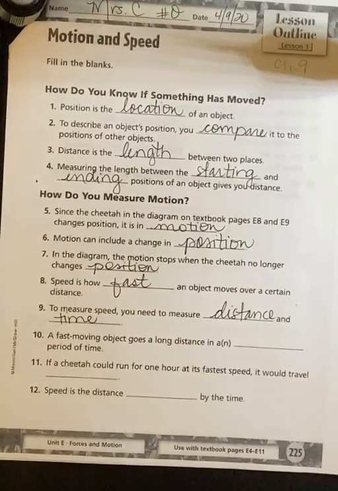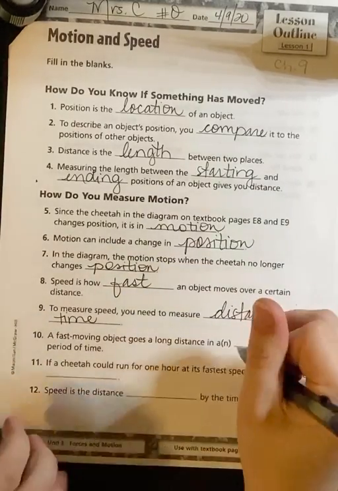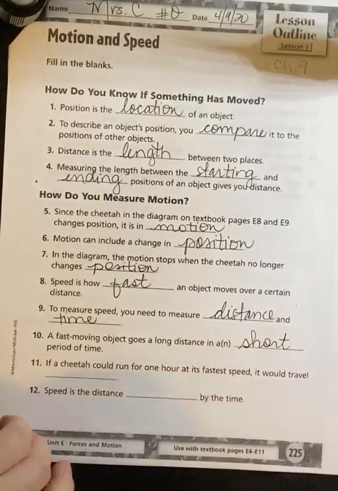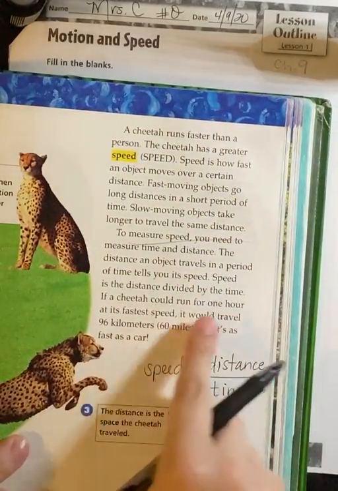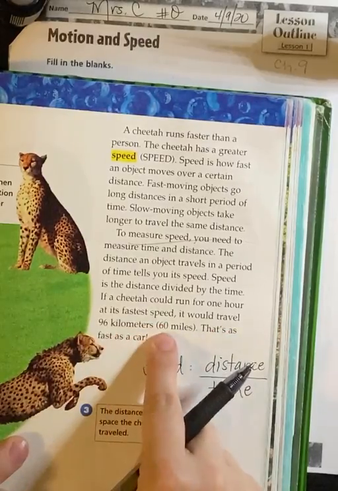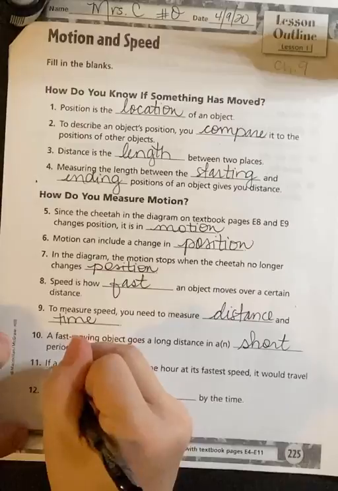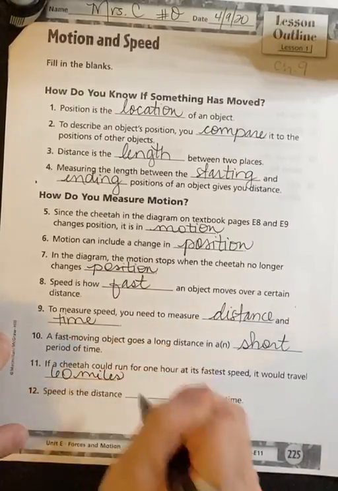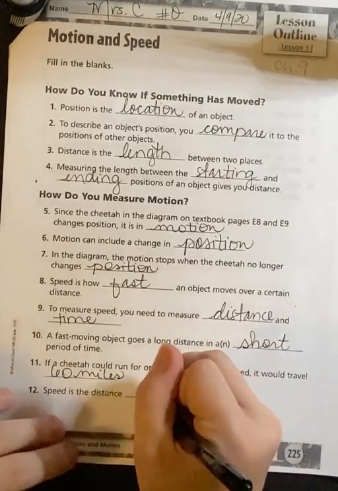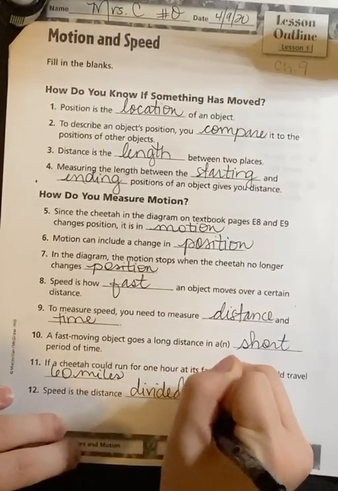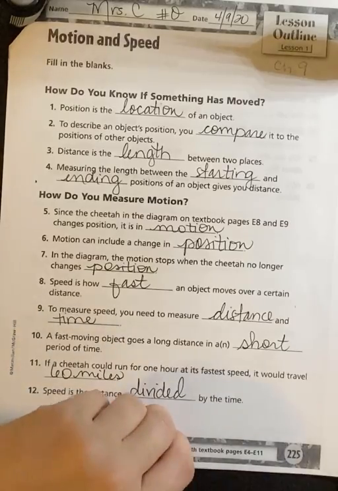A fast-moving object goes a long distance in a short period of time. If a cheetah could run for 1 hour at its fastest speed, it would travel, that's in the book, 60 miles. And speed is the blank by the time, divided by. And you know how to divide now. If you need a second on this side, you can pause the video. Other than that, I'm moving on.